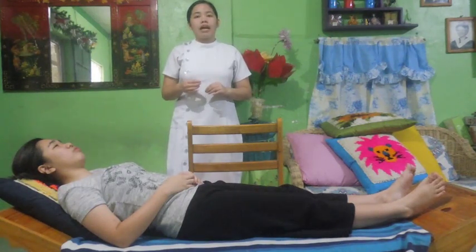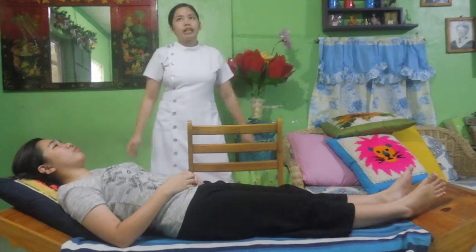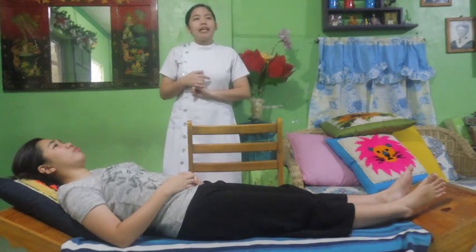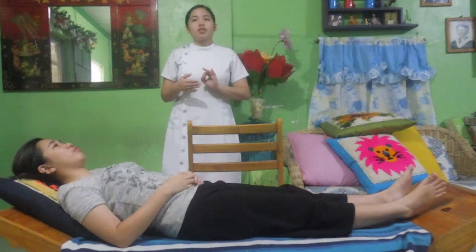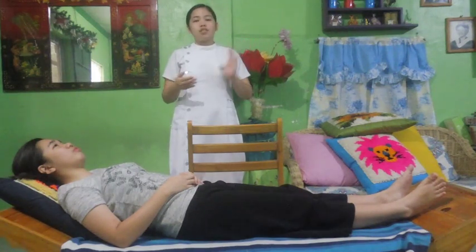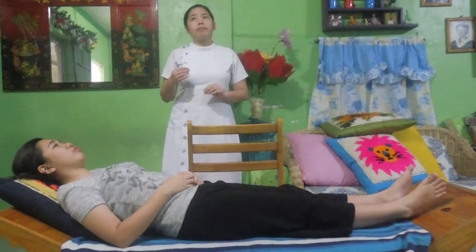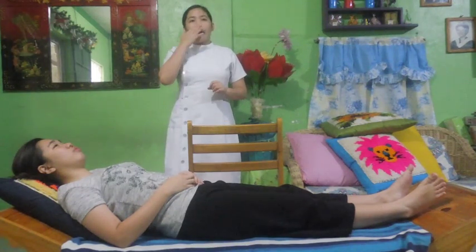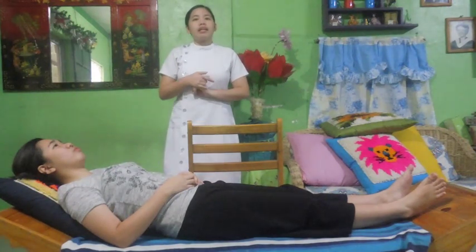So first is moving up. Before you move the patient up in bed, make sure you know the client's physical abilities, the client's ability to understand the instruction, the client's degree of comfort and discomfort when moving, the client's weight, the availability of the equipment and the other personnel to assist, and the medication that the patient received.